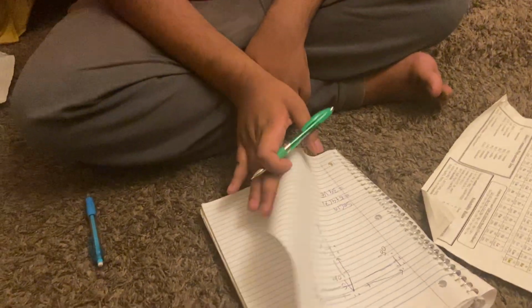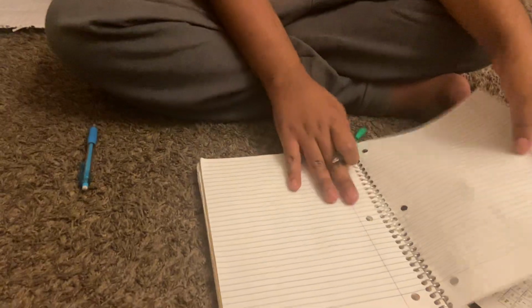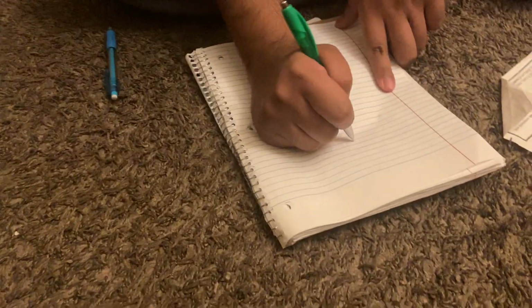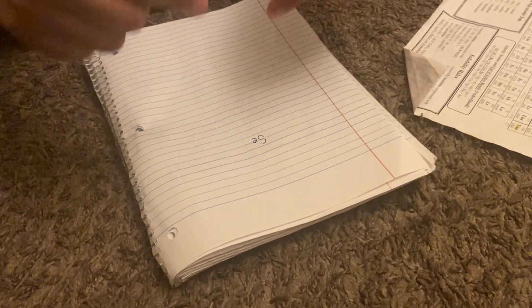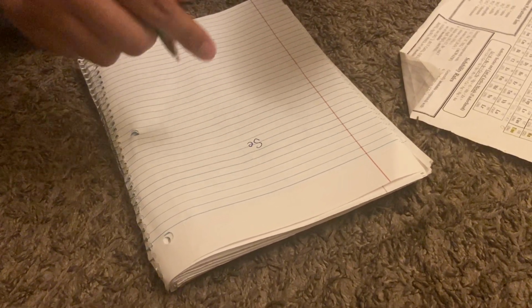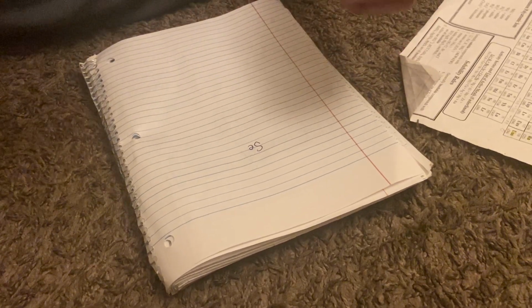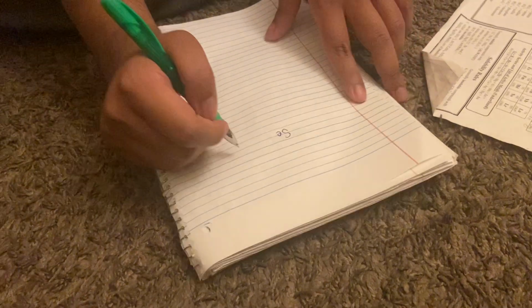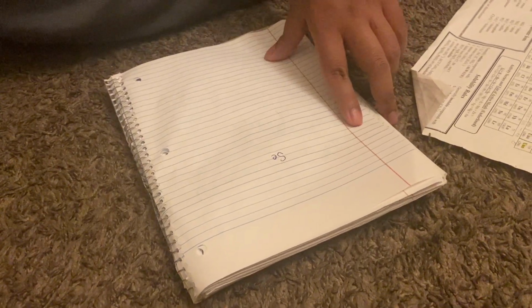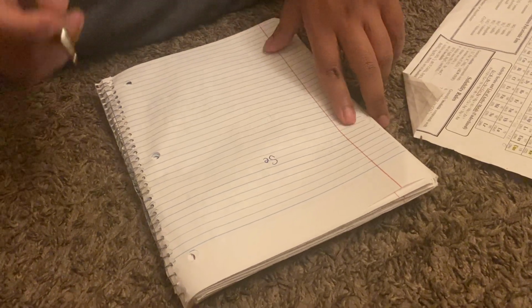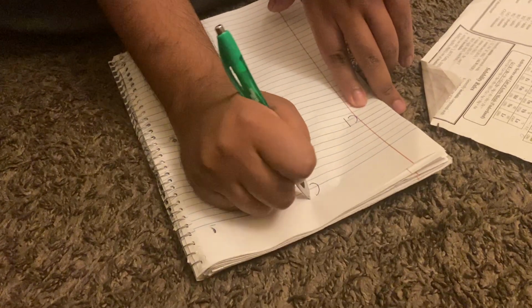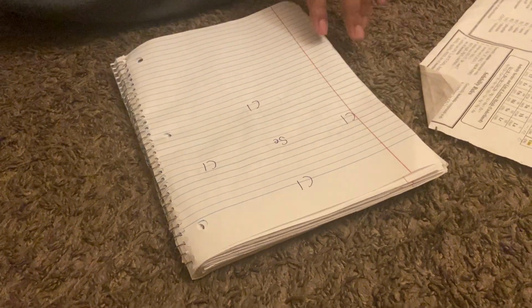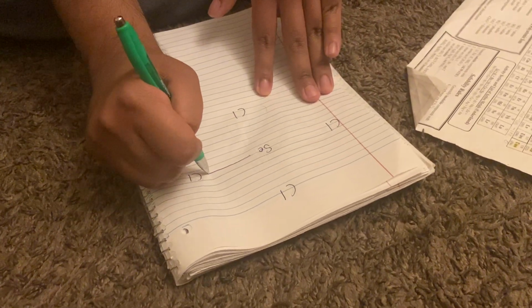Now we will be drawing the structure of SeCl4. I put Se in the central position because Se has a low electronegativity, and all the atoms in this compound are octets and follow the octet rule. I put one Cl atom here, one here, one here, and one here, and I give lone pairs.